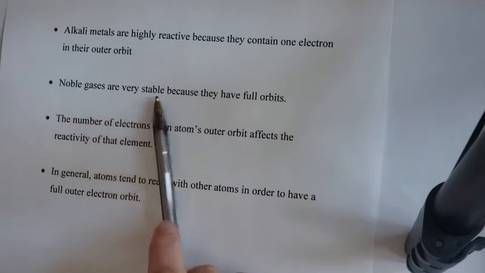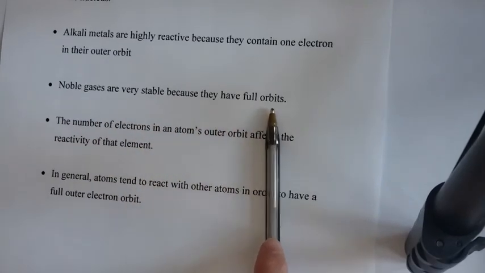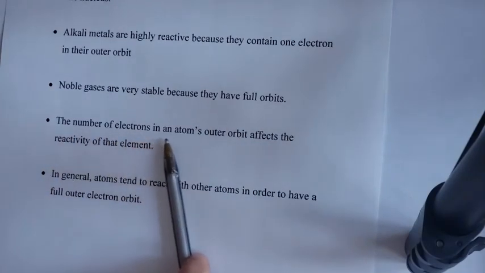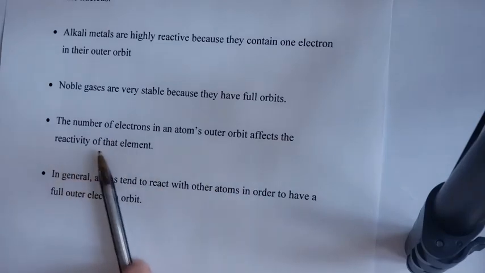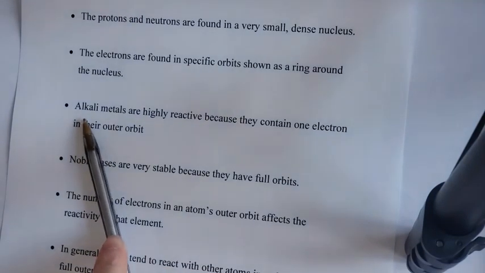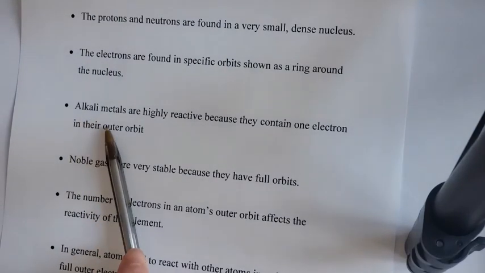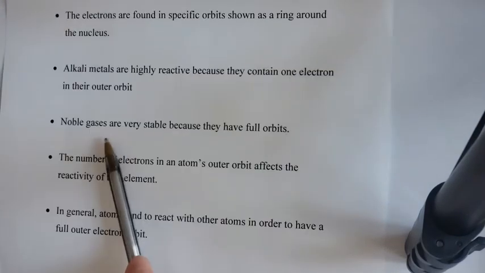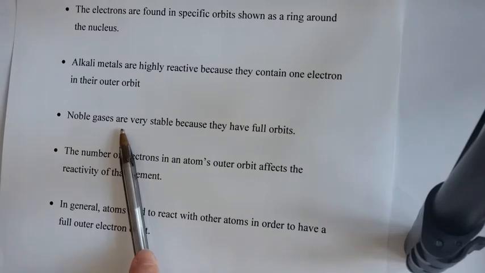Noble gases are very stable because they have filled outer shells. So they don't want to lose or gain any electrons. Okay, they already have these filled outer shells, so they're very, very stable. We call that the valence shell, the outer one. The number of electrons in an atom's outer orbit affects the reactivity of that element. So again, because alkali metals need to lose an electron, they're very reactive. Noble gases have filled, stable outer shells. They're very stable. They don't want to react with anybody.